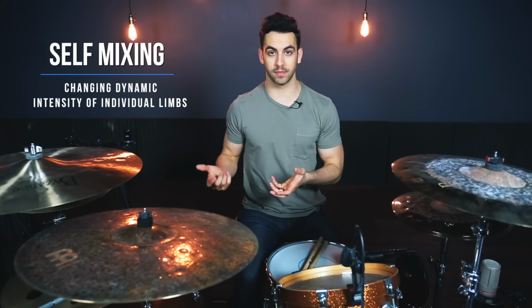Now what self-mixing is, is when we play a very simple beat, and throughout that beat, we try to change the dynamic intensity of each one of our limbs. For example, I could play a beat with everything at the same volume, but then what happens if I start to play my hi-hat really quietly, but try to keep the kick and the snare at the same volume? Or then what if I try to quiet the snare down and keep the hi-hat and the kick drum at the same volume?